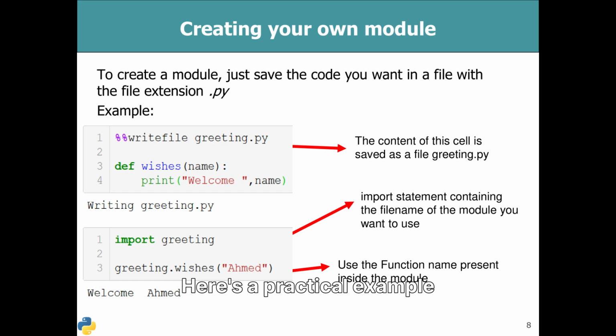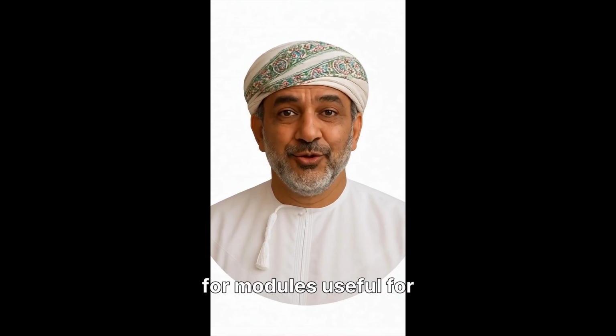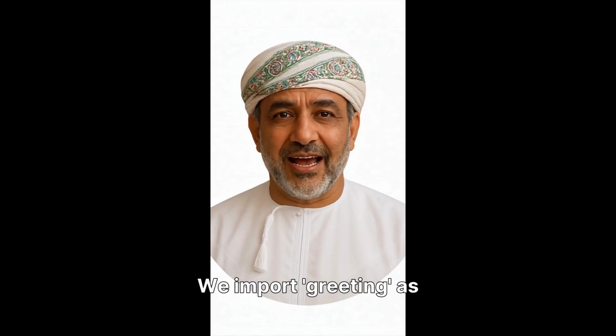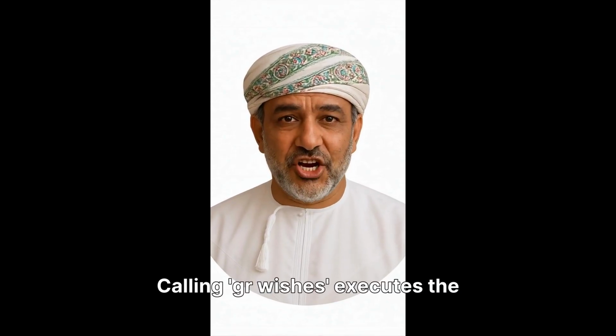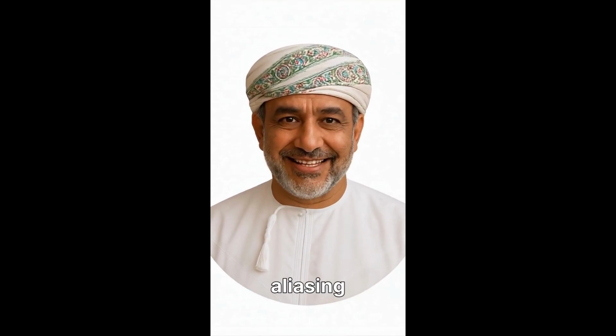Here's a practical example. We define a wishes function in greeting.py. After saving, we import greeting and call greeting.wishes, which outputs welcome Ahmed, demonstrating module integration. Python allows creating aliases for modules, useful for long names or avoiding conflicts. We import greeting as gr. Calling gr.wishes executes the function, producing welcome Sarah, illustrating the convenience of aliasing.